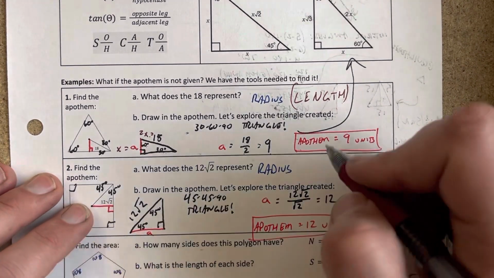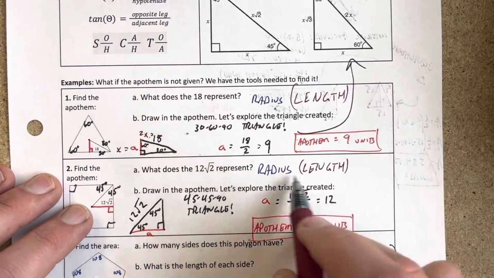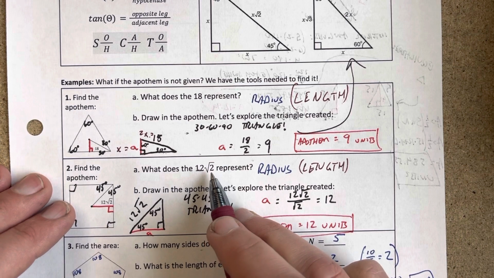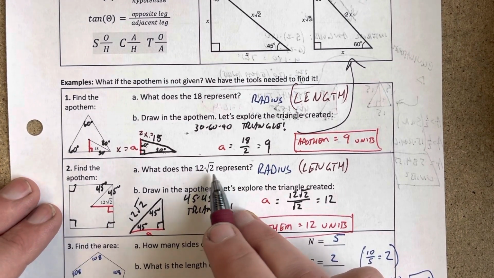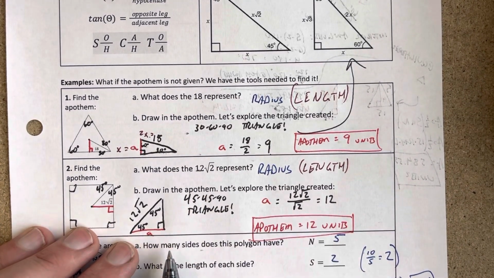The radius length given to us, again, let's clarify this piece here. This is the length of the radius, 12 root 2. I know that looks a little clunky. You can write that as a decimal approximation if you so choose, but it actually helps us in this case to leave it like this, and I'll show you why. So we'll draw on the apothem and explore the triangle created.